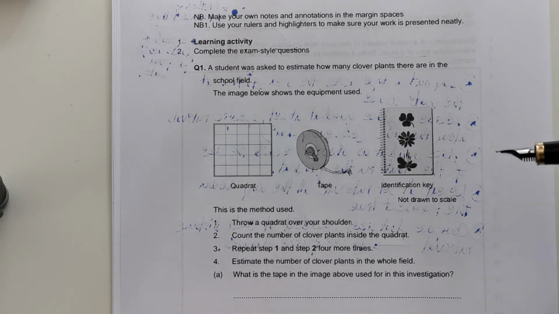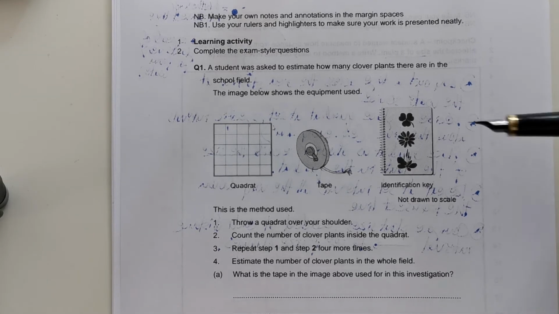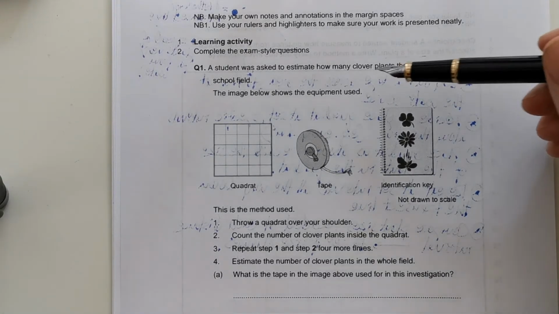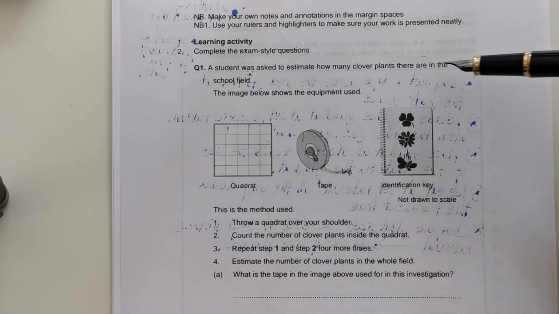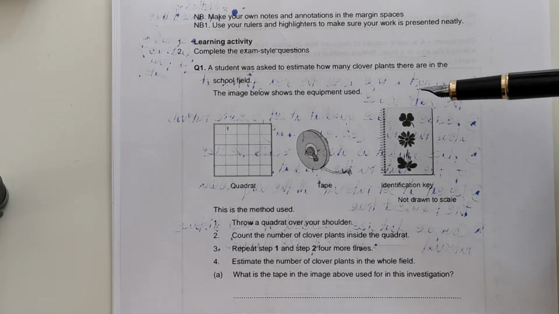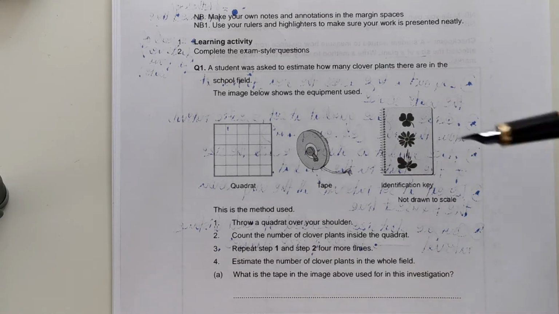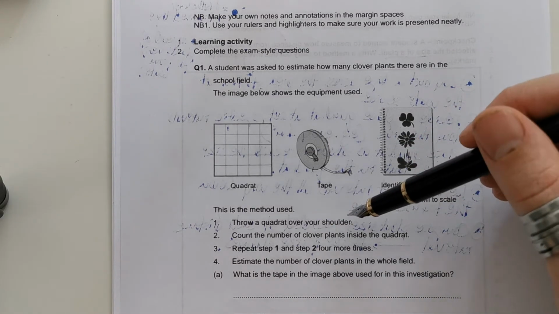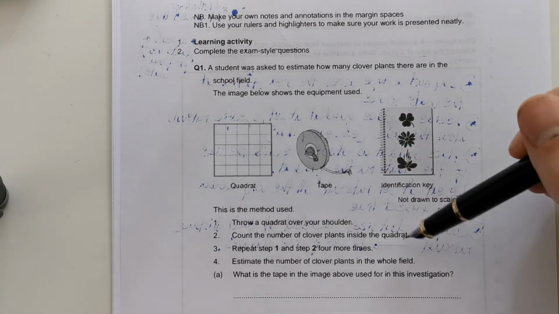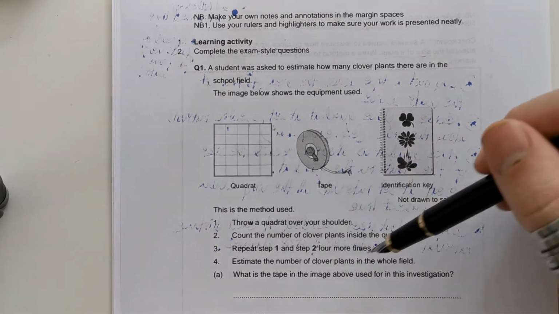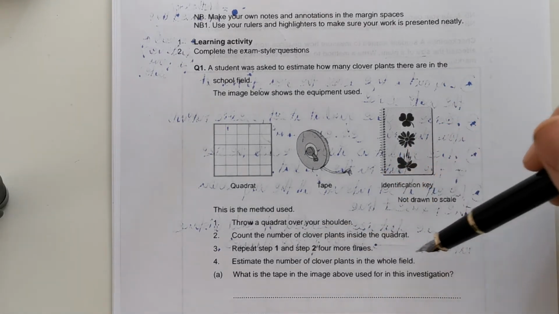But if we model through a couple of these and give you an idea of how to apply what we've talked about to some exam question context. So the question says, a student was asked to estimate how many clover plants there are in the school field. The image below shows the equipment: quadrat, tape, identification key. Throw a quadrat over your shoulder, count the number of clover plants inside the quadrat, repeat step 1 and 2 4 more times, estimate the number of clover plants in the whole field.